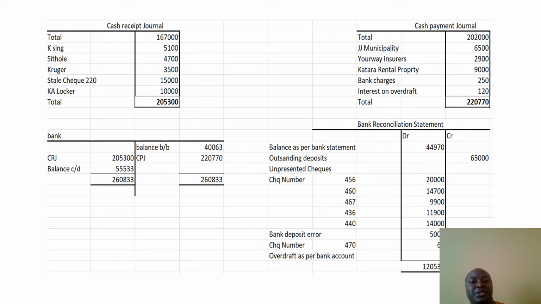So according to the question, there were transactions that were there in the bank statement but were not there in the journals. For example, there were deposits made by Casing, Mr. Stolle, Kruger, and then the owner K Logger also deposited 10,000. So what do you do with these amounts? Basically, you put them in your cash receipt journal, isn't it? Cash receipt journal.